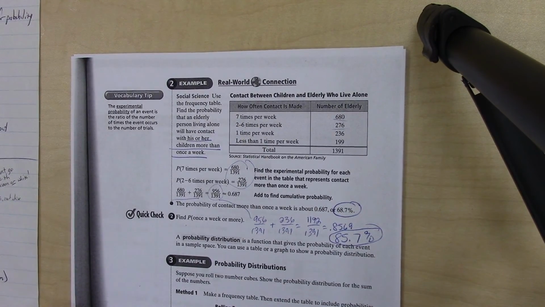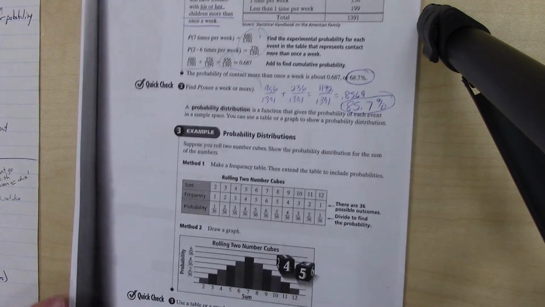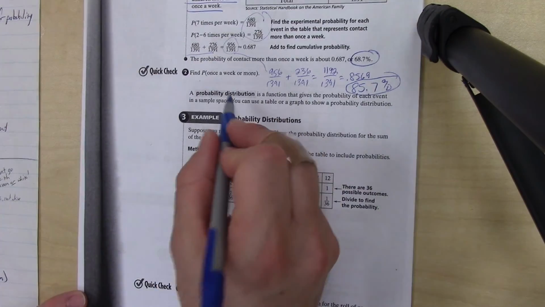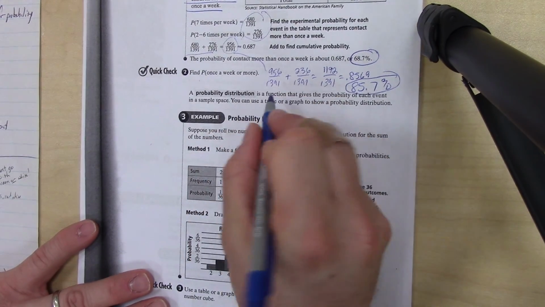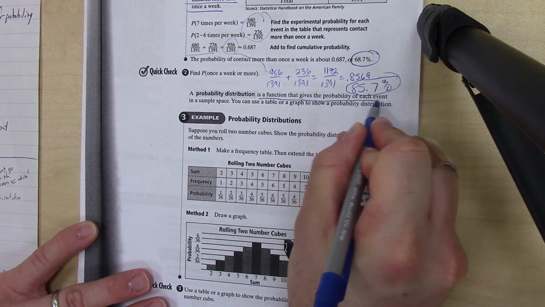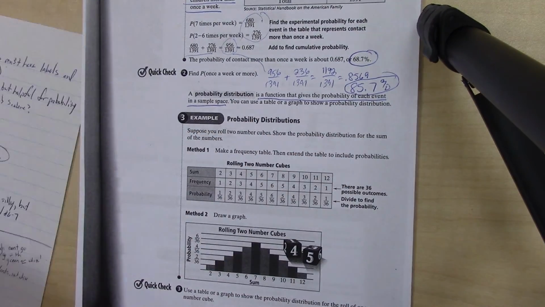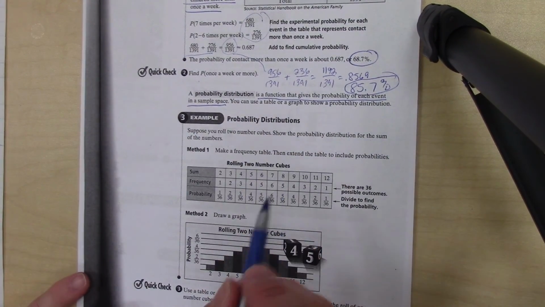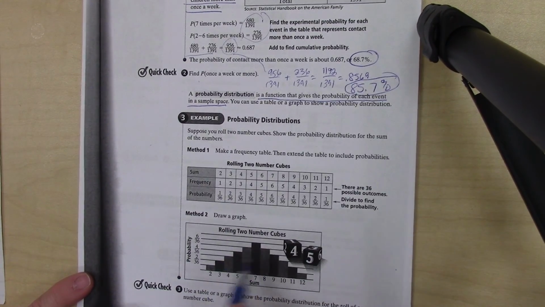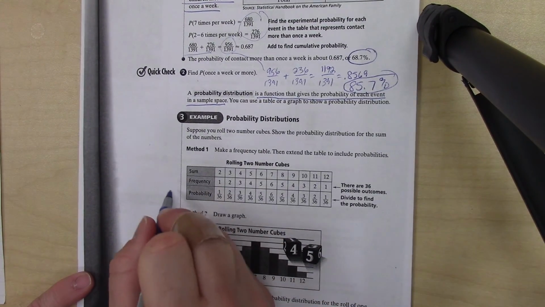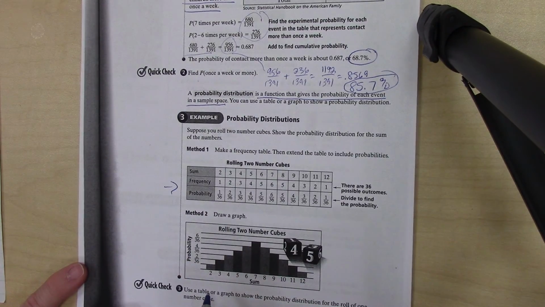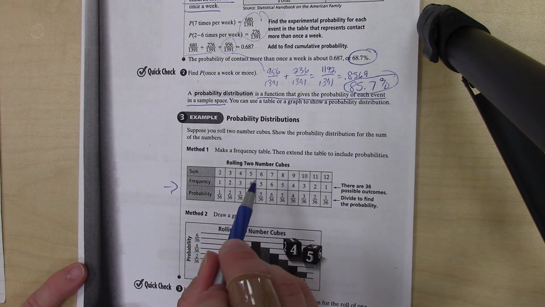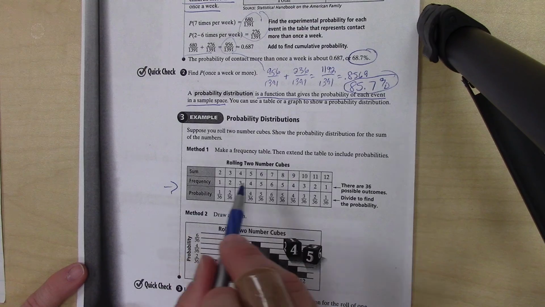Make sure you be careful right here with what it's asking, because sometimes they're trying to fool you on some of these types of problems. Okay? For example 3, we're going to have you define probability distribution. A probability distribution is a function that gives the probability of each event in a sample space. You can use a table or graph to show this. You can kind of see what it's doing here. Probability distribution is really making a frequency table and then graphing it. Actually, you don't even need to graph it. Here it asks you to graph it, but this is good enough.